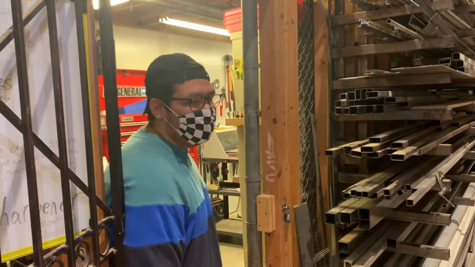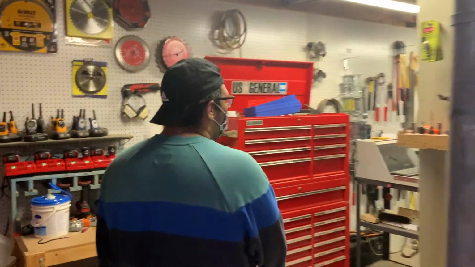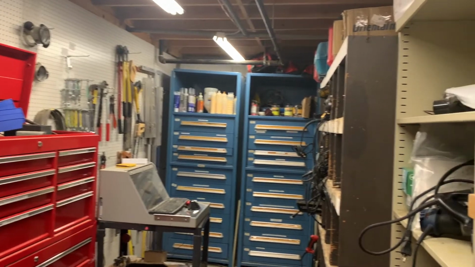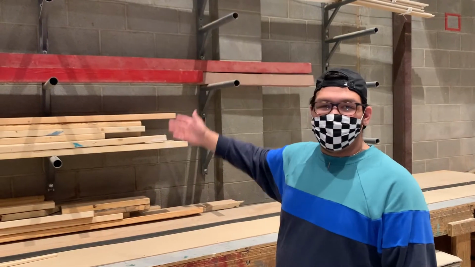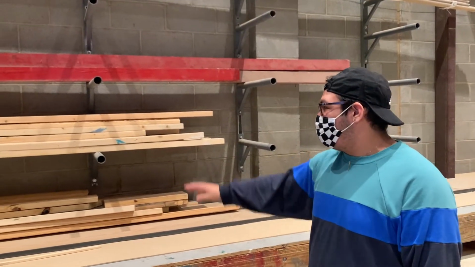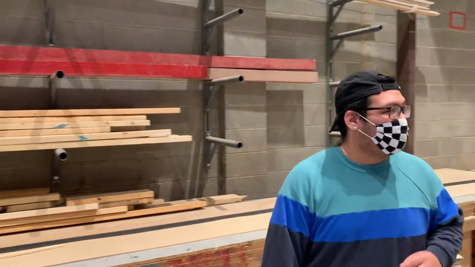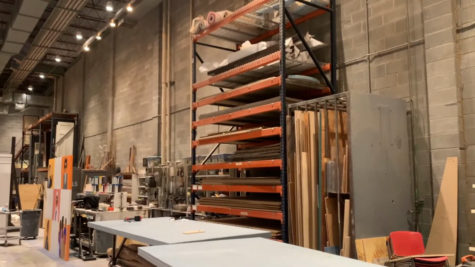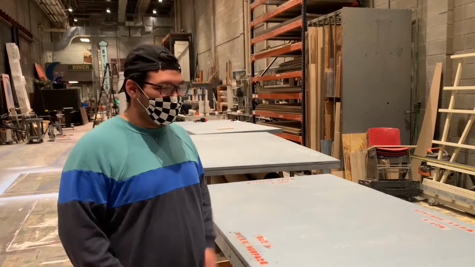Our first stop is the tool cage. The tool cage is where we store all of our tools for set building. Here we are. These are our lumber racks. This is where all of our boards live, and if we come look over here, this is where all of our long sheet materials live. Now that we have our materials ready, let's get to work.